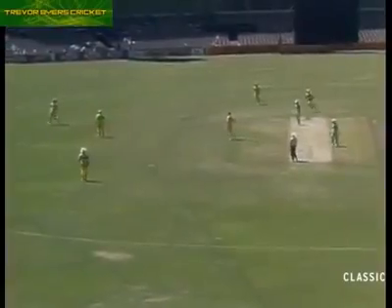Out, trying to work it on the onside. The ball stops, flies to Moody in the gully. Rameez Raja out for 3. It's 1 for 4.